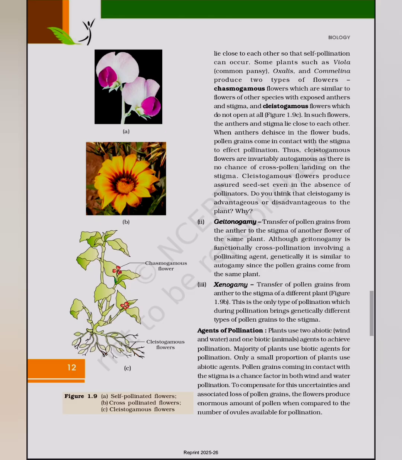Thus, cleistogamous flowers are invariably autogamous as there is no chance of cross-pollen landing on the stigma. Cleistogamous flowers produce assured seed set even in the absence of pollinators. Do you think that cleistogamy is advantageous or disadvantageous to the plant, and why?